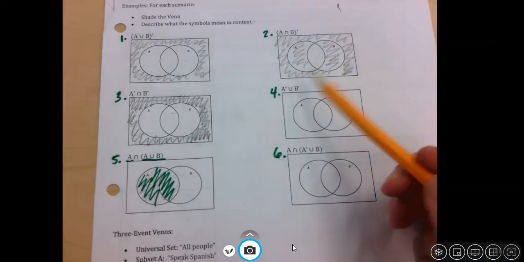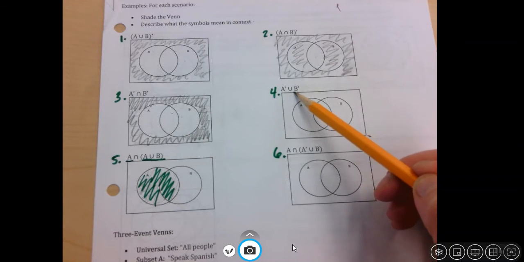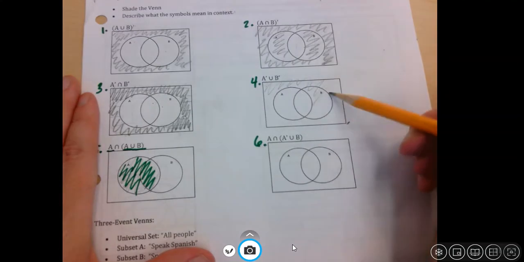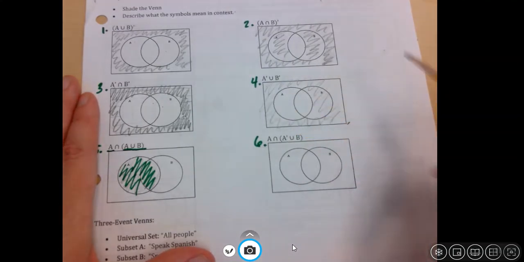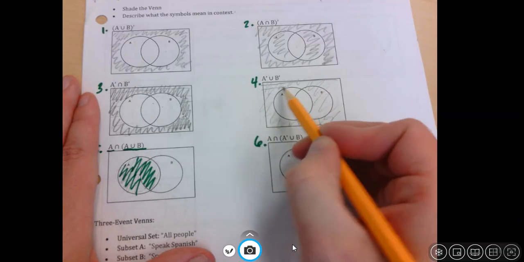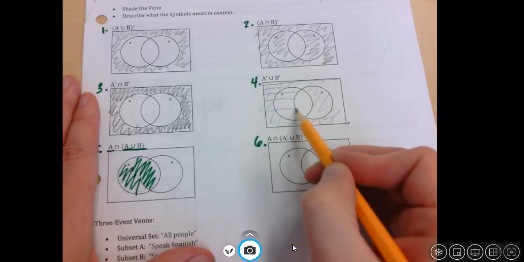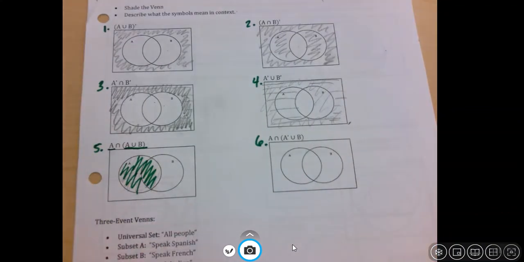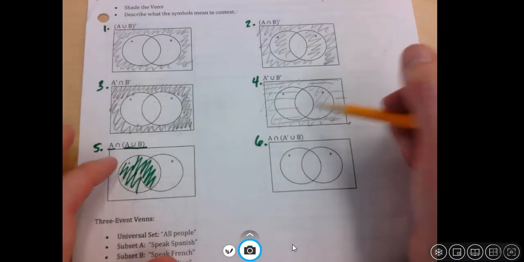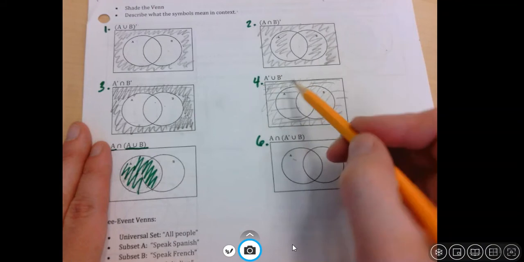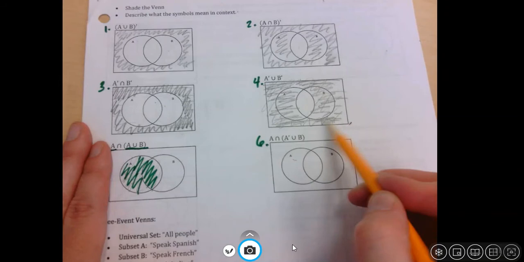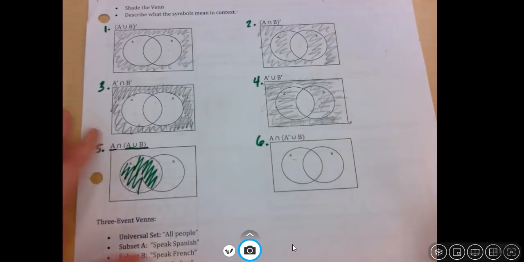All right, this is the union of not A and not B. So remember we had not A was out here. Not B was out here. Union is anything that's in either one. So we keep it all. So you guys are good with that? It's everything except for the middle. Is that the same as anything we've already done? Yeah. So that's kind of interesting to notice how those are the same. All right, and we've got one more here.